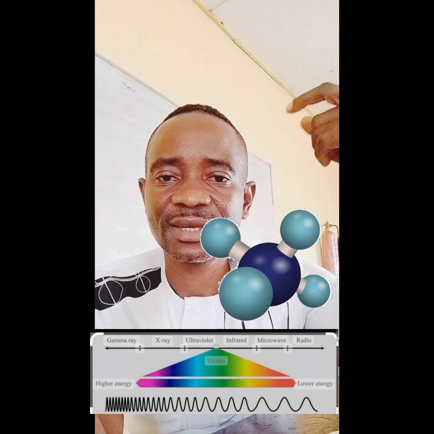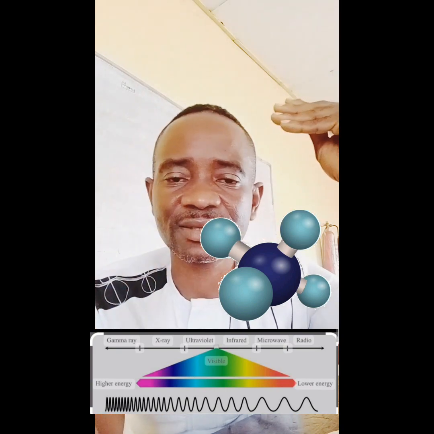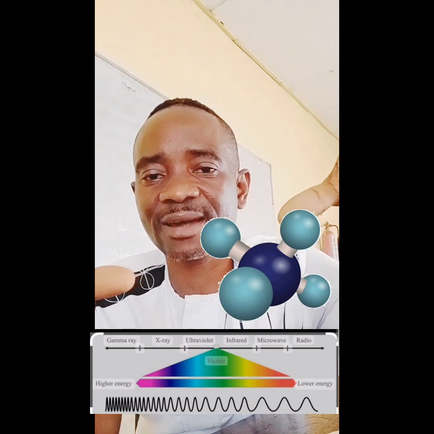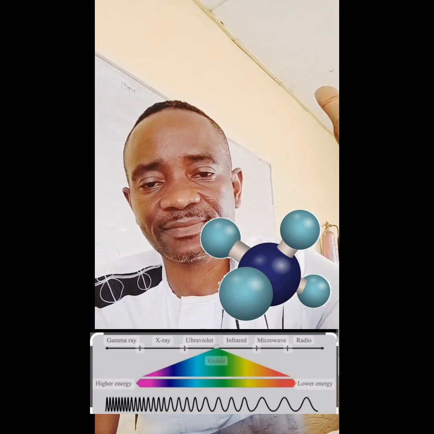The approximate size of the wavelength of the ultraviolet is molecules. You see how tiny molecules are? That is atoms joining together, or even monatomic molecules like those of group 18 elements. So the size of a molecule is a scale for the size of the wavelength of the ultraviolet.